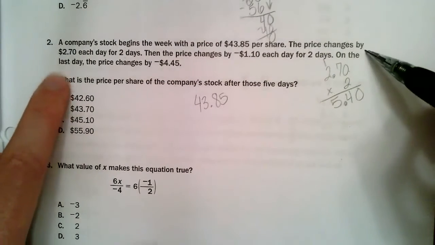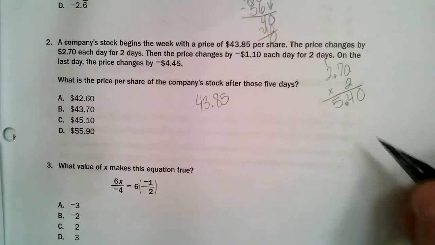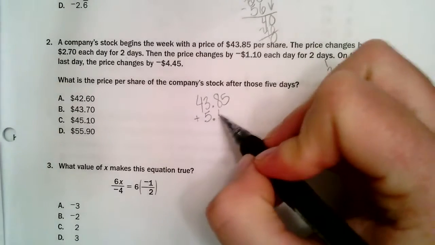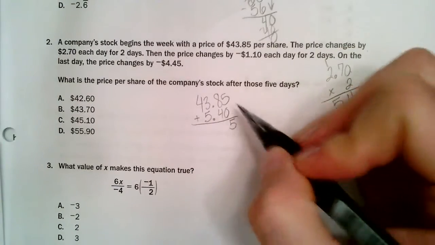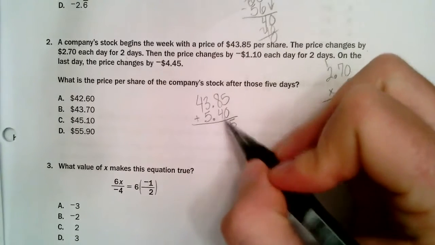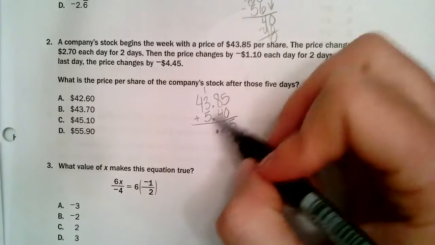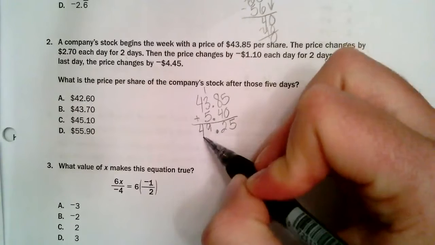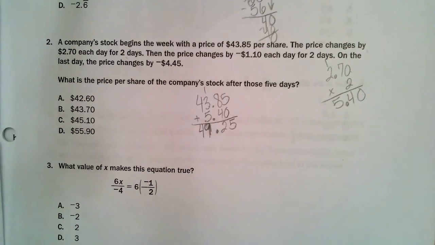Now, since it changes by $2.70 each day for 2 days, I'm going to add that $5.40. So now for my price, I would add these together. 5 and 0 is 5, 8 and 4 is 12. Bring down your decimal, don't forget about your decimals. 5 plus 3 is 8, plus 1 is 9. And bring down your 4. So now my total is $49.25.